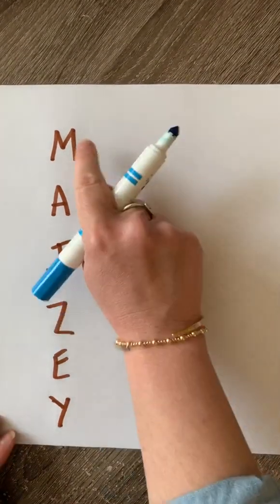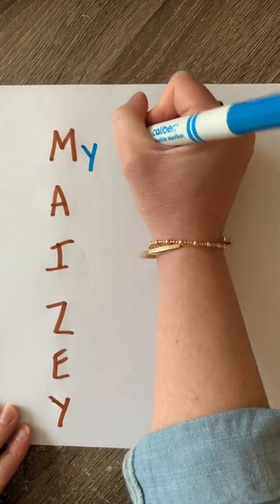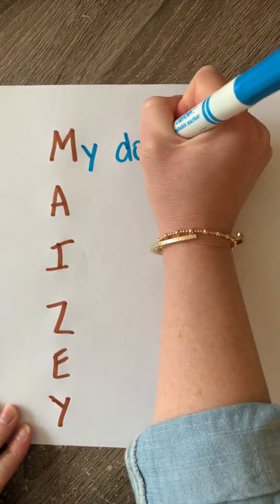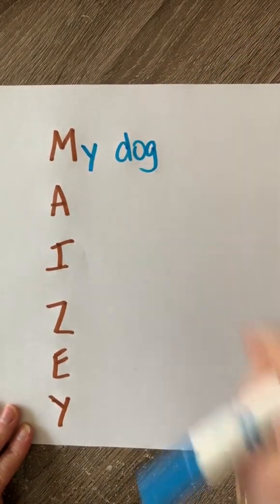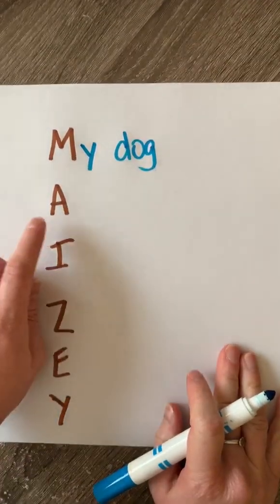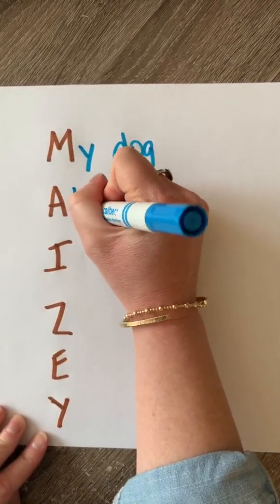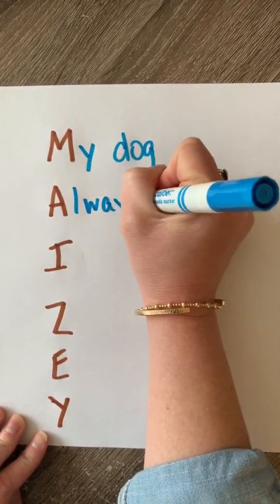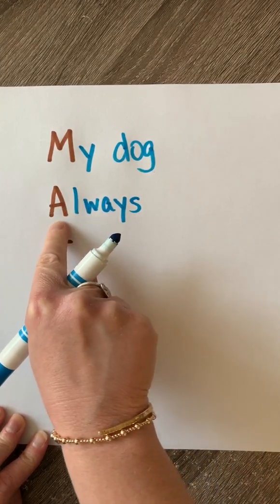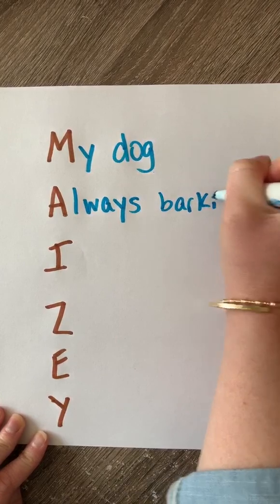Let's see, M. Ooh, I know, the word my starts with the letter M, and Maisie is my dog. There's my first line. Already you know that this poem is about my dog. Let's see, words that start with A. Oh, well, Maisie is always barking. The word always starts with the letter A. Maisie is always barking. That's my second line.